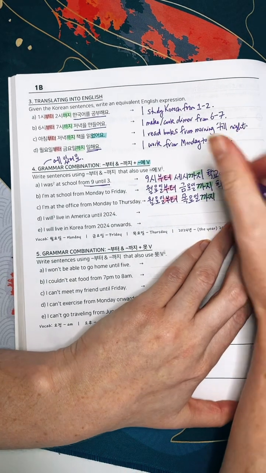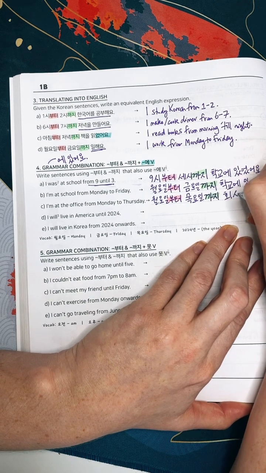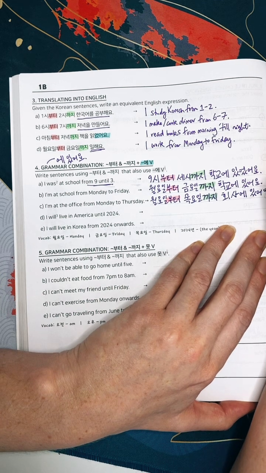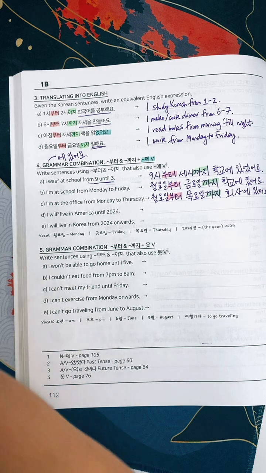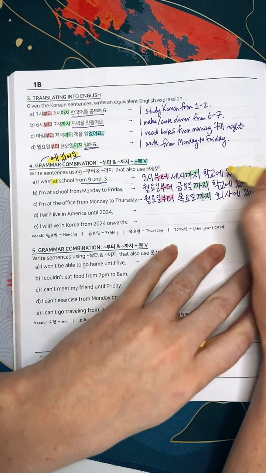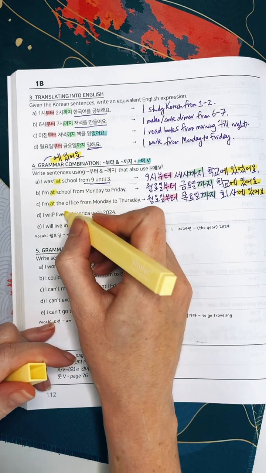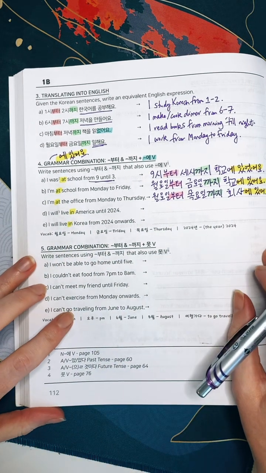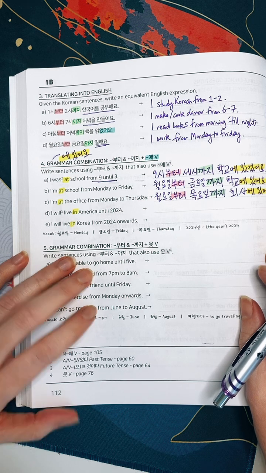There's a couple different ways you can say office. Let's use 회사 today. 회사에 있어요. 에 있어요. This is this part about meaning being at some place. Be at some place is 에 있어요. At, or in, which we'll see in these next ones as well. 회사에 있어요.